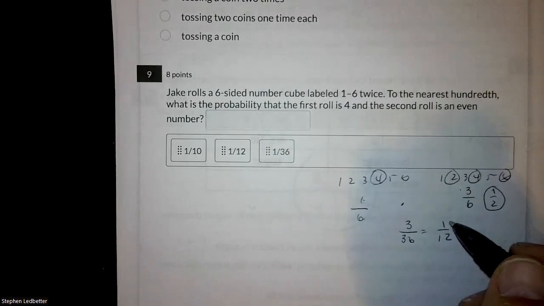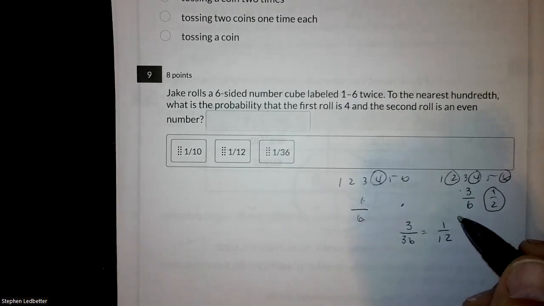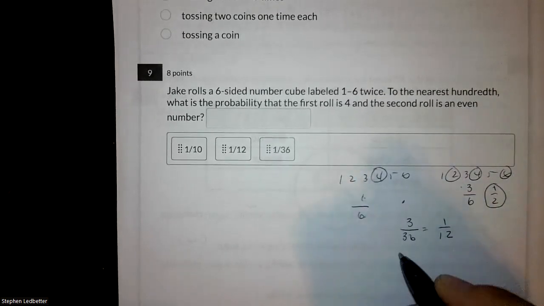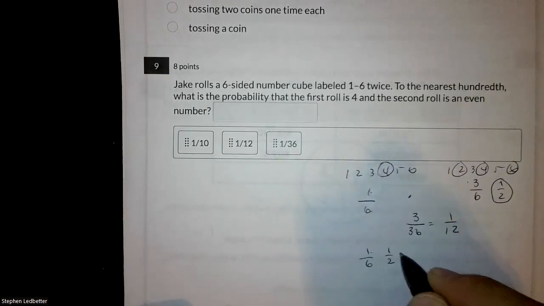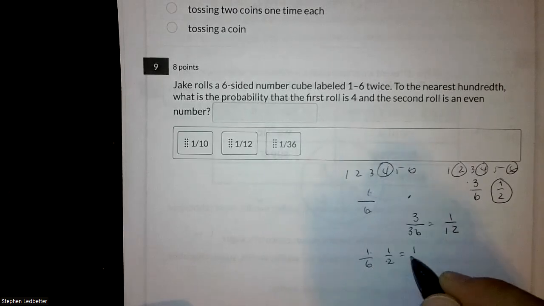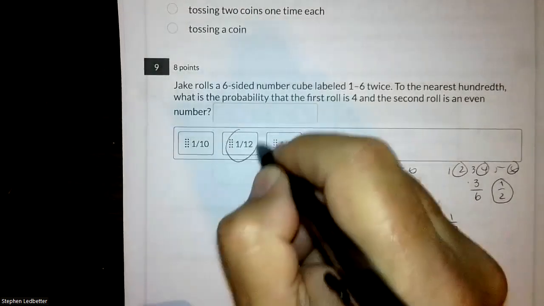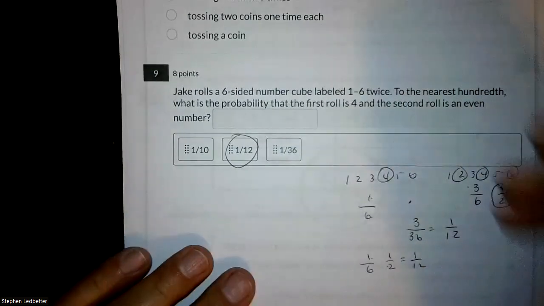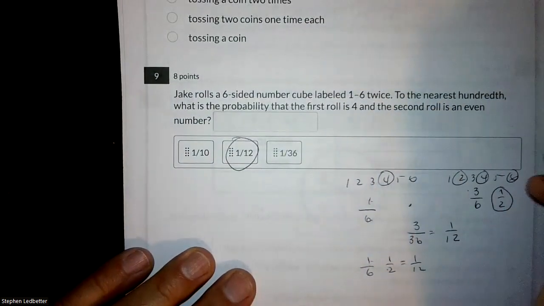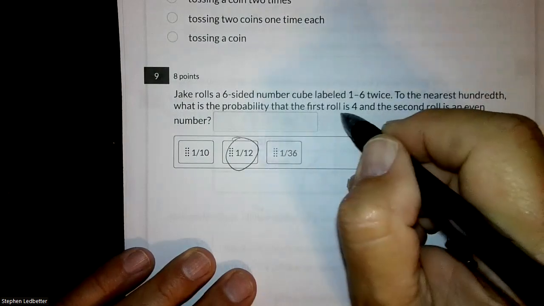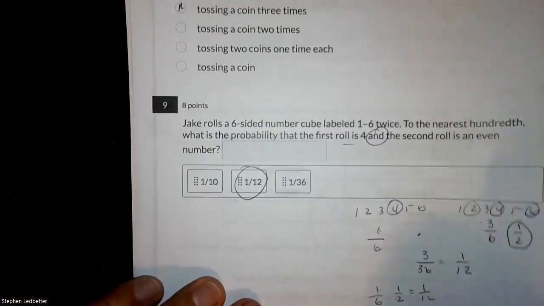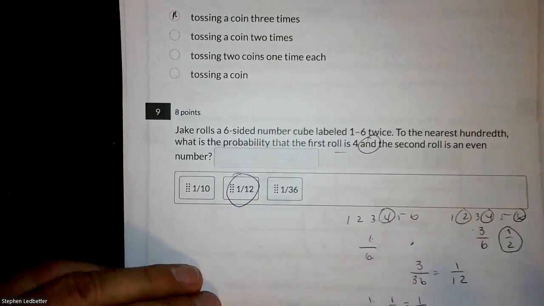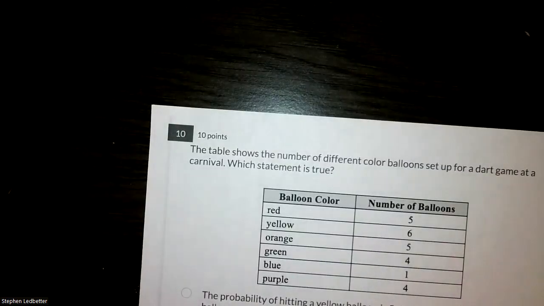Now, if you did the half, you would have 1/6 for the dice and then 1/2. And look, 1 times 1 is 1. 6 times 2 is 12. You still get 1/12. Be careful. The word and means multiply. So when you see what's the probability of the first roll and the second roll, that means multiply the 2. Or means add. This is a very nice review.